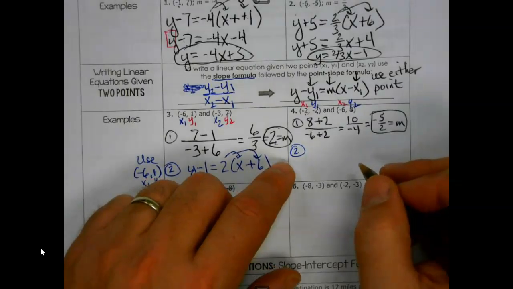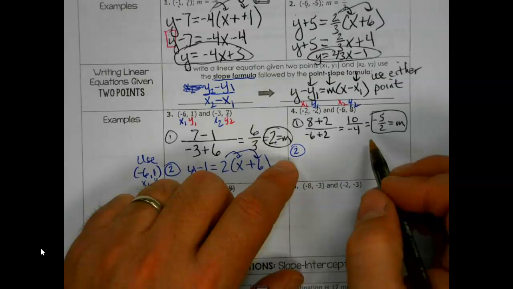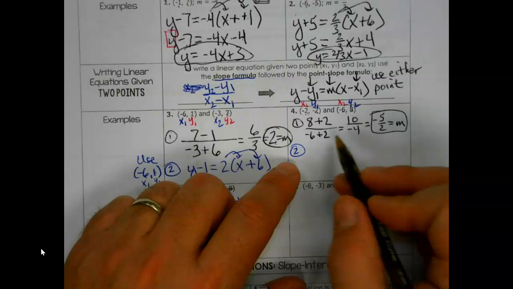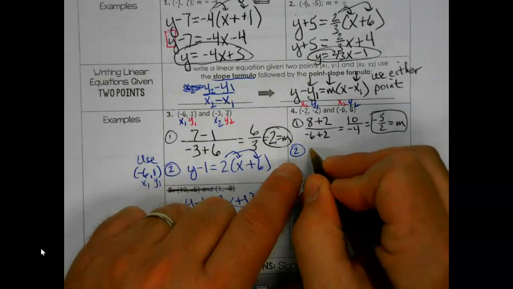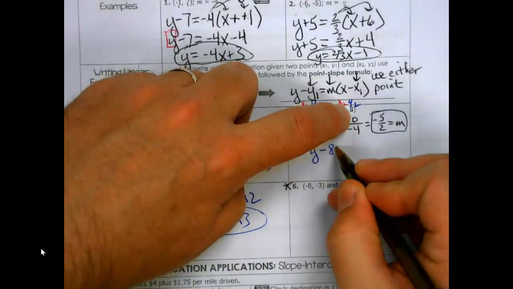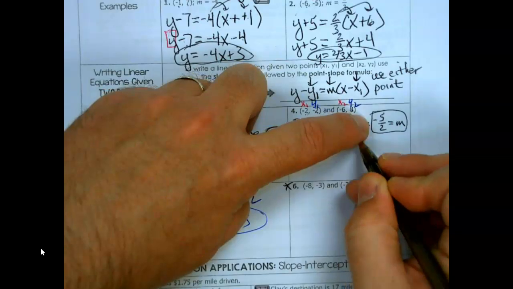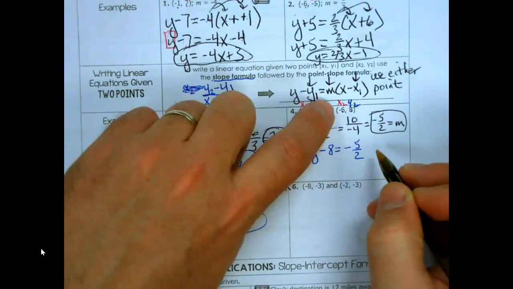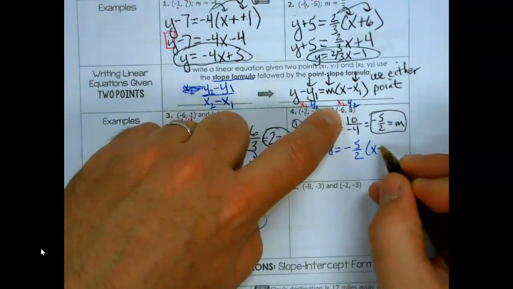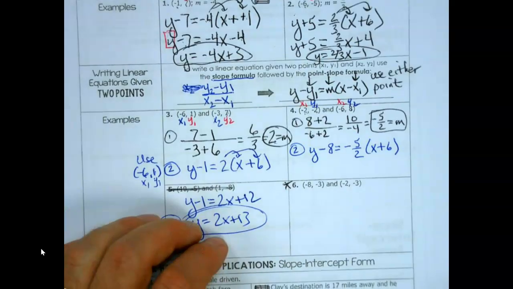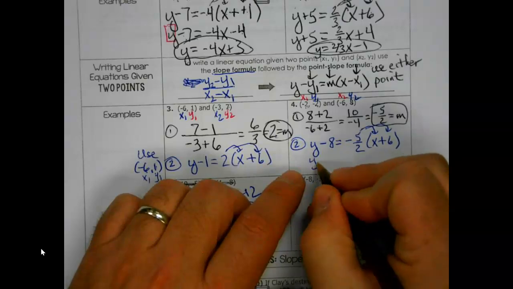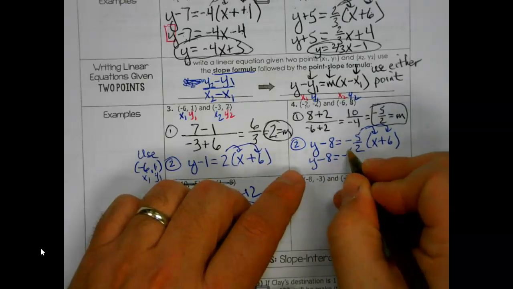Once I get that set, again, I can use either one. I'm going to use this one just so we don't get confused with the x1 and y1 thing. So y minus, okay, here's my point. That would be my y1 in this case, equals m times x minus -6, which is going to make that plus. No worries on that fraction. Watch how nice this is going to end up.